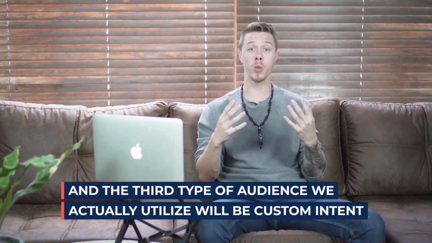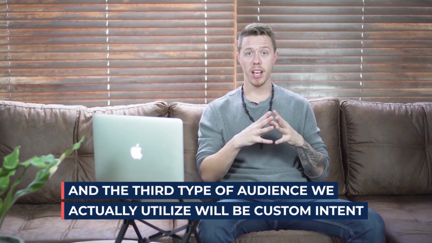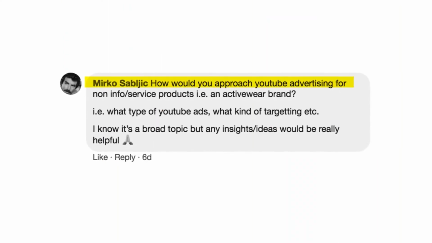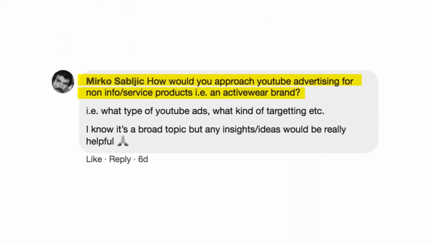And the third type of audience we'd utilize would be custom intent. People that are already searching for your products or similar products, and really just getting in front of their intent to buy. Let's take a look at a similar question and a specific example relating to what we just talked about. So Mirko asks here, how would you approach YouTube advertising for non-info service products like an activewear brand?